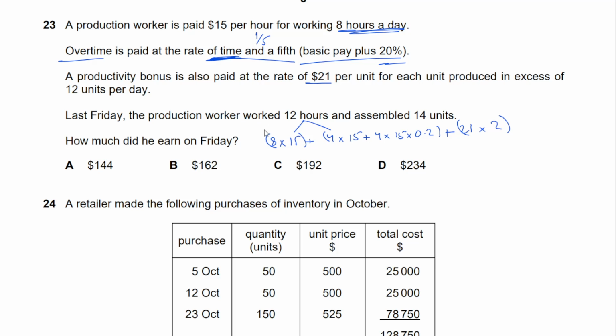Okay. Let's just add it all up. So for 8 hours, he got 15, the normal price. Plus for the 4 hours, he got 15. And for the 4 hours, he also got 15 times 0.2. So 20% of the 15 as well, in addition. Okay. Plus 21 times 2. That is 234 in total, D. This was one way to do it. You may have another way to deal with that one. It's up to you the way you put it, but at the end the idea is the same, right?